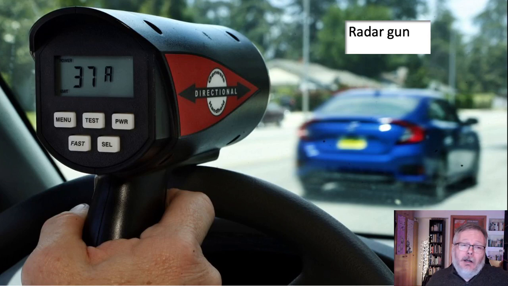Rather close to home, another application is the use of radar. Radar is a technology which sends out pulses of electromagnetic radiation, commonly radio waves, and those radio waves reflect from an object and go back to the observer.